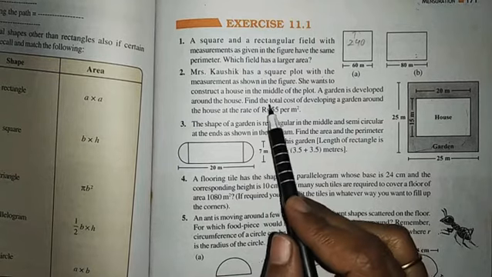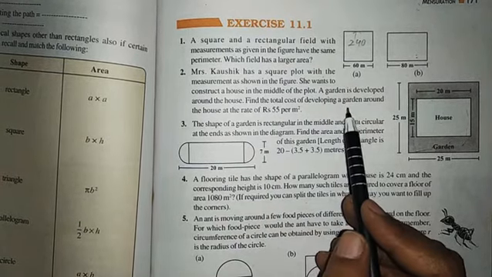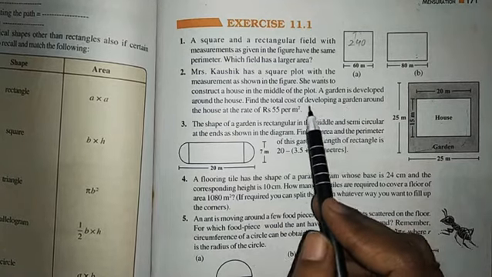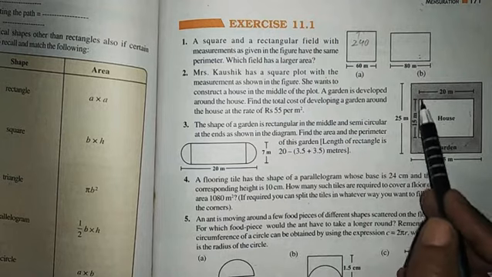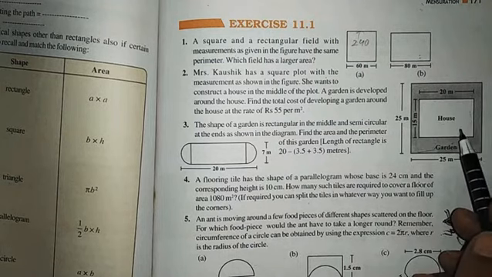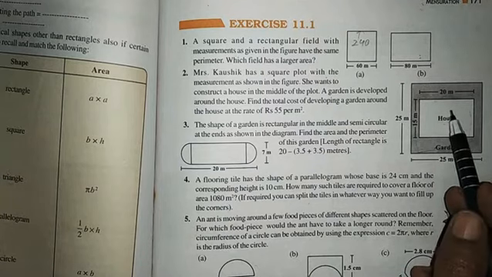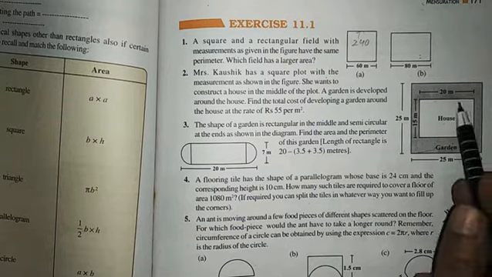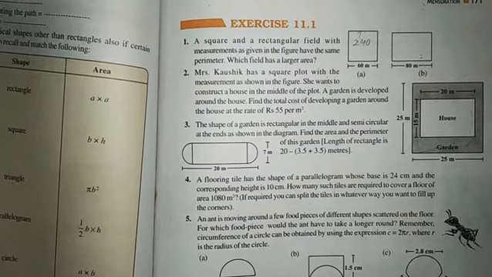Students, to find the total cost of developing a garden, first of all we will find area of the garden. Okay, and for area of the garden what we will do? We will subtract area of house from area of the plot. Okay, let's solve this question.